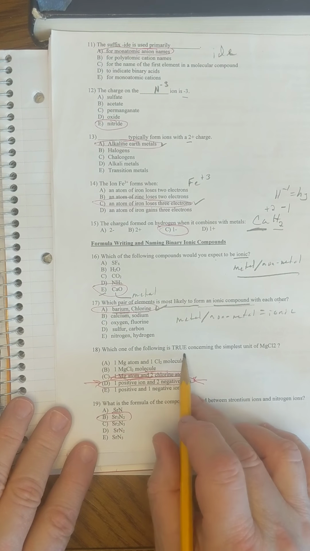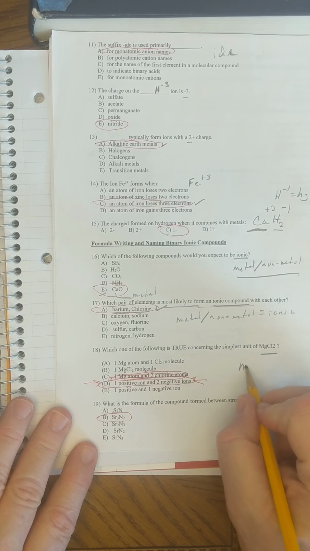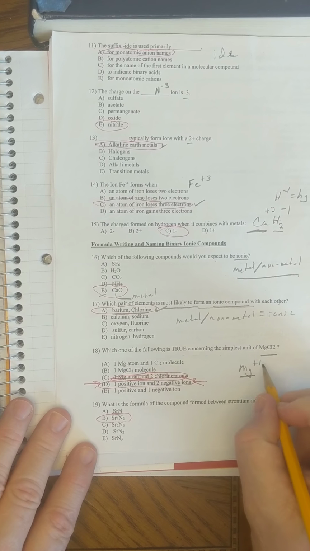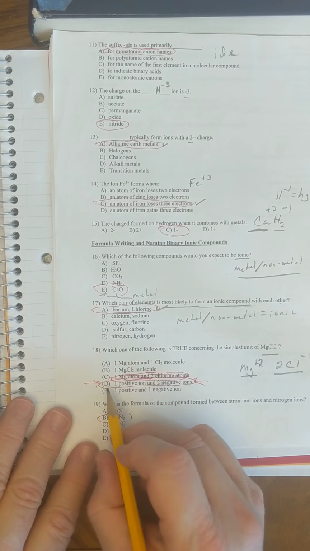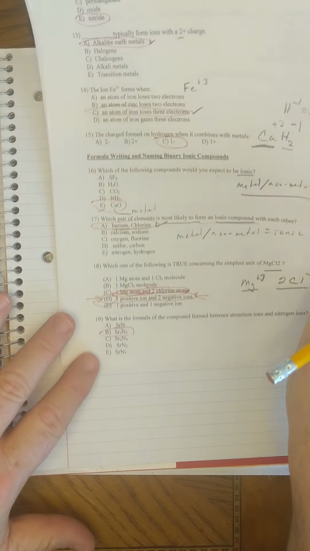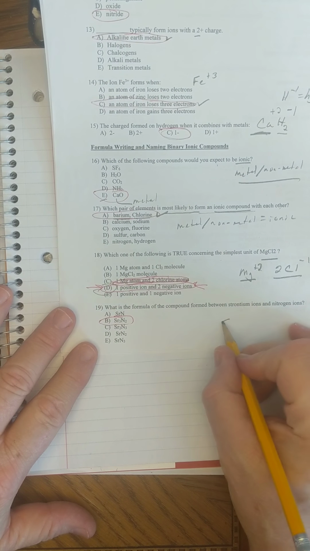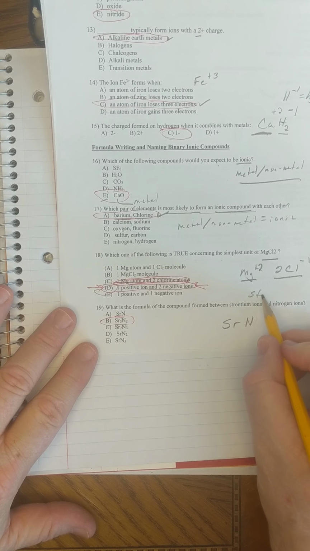Which of the following is true concerning the simplest unit of MgCl2? Well, you have one magnesium ion with the +2, and you have two negative ions. And so the most true is D. You have one positive ion plus two negative ions. Okay, if I get strontium together with nitrogen, it would make strontium nitride.